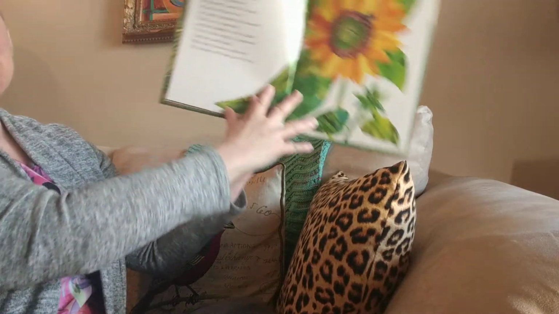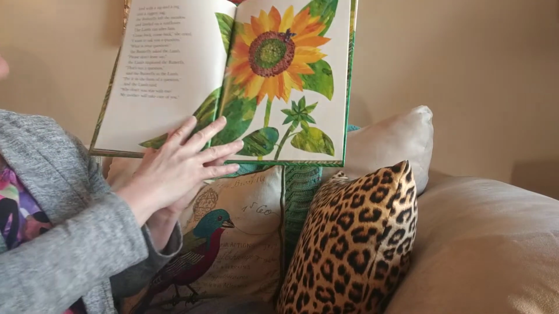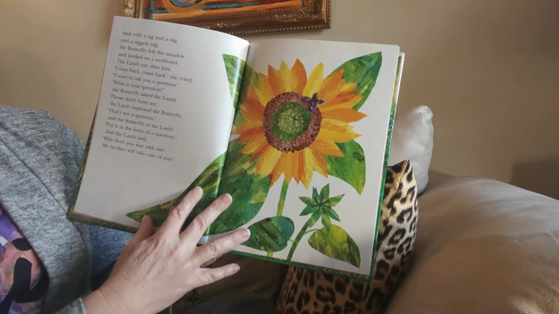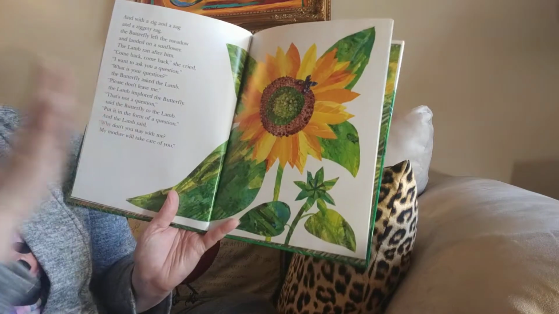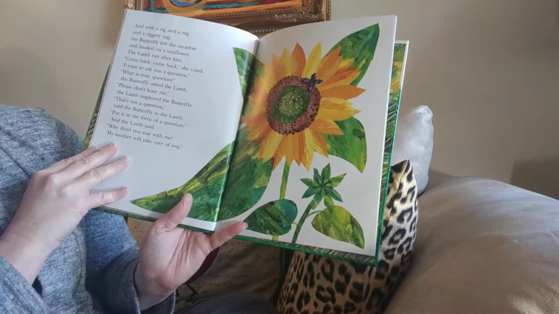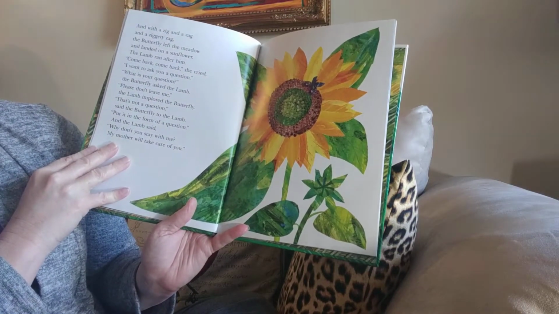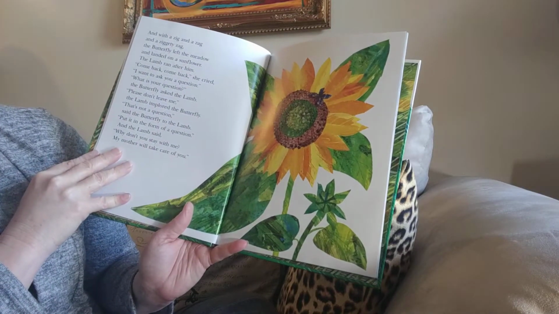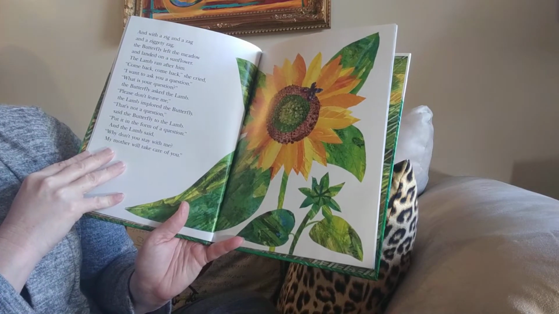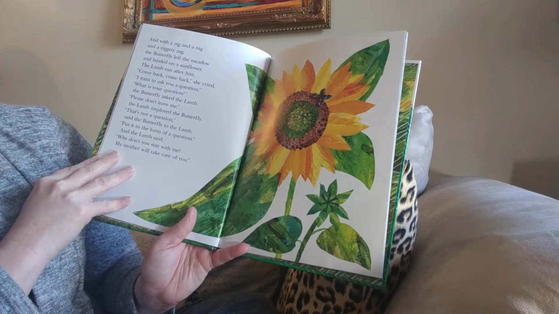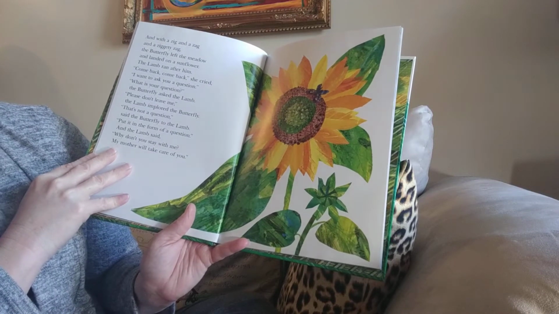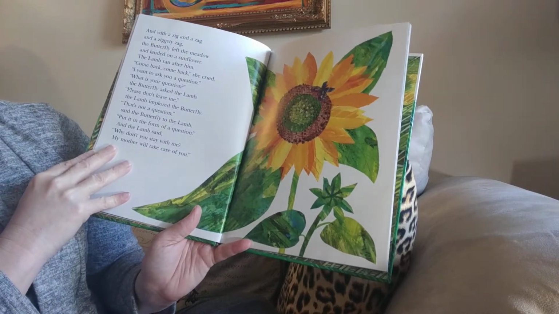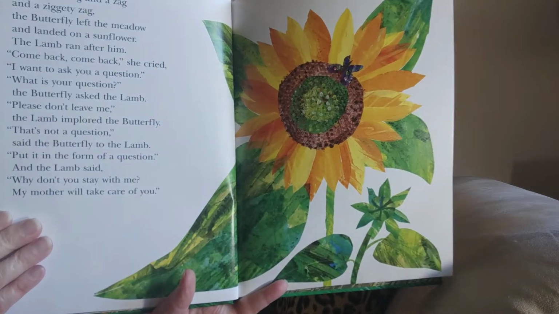And with a zig and a zag and a ziggity zag, the butterfly left the meadow and landed on a sunflower. The lamb ran after him. "Come back! Come back!" she cried. "I want to ask you a question." "What is your question?" the butterfly asked the lamb. "Please don't leave me," the lamb implored the butterfly. "That's not a question," said the butterfly to the lamb. "Put it in the form of a question." And the lamb said, "Why don't you stay with me? My mother will take care of you."